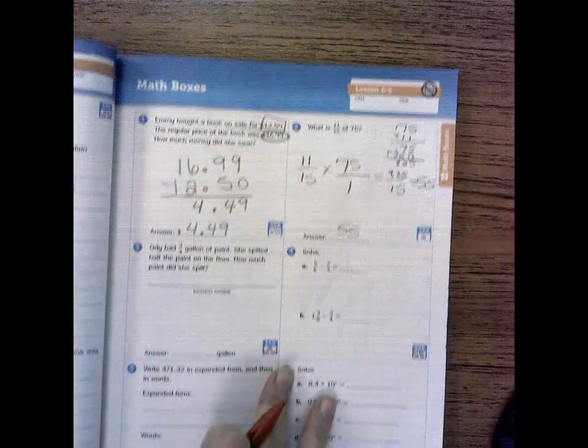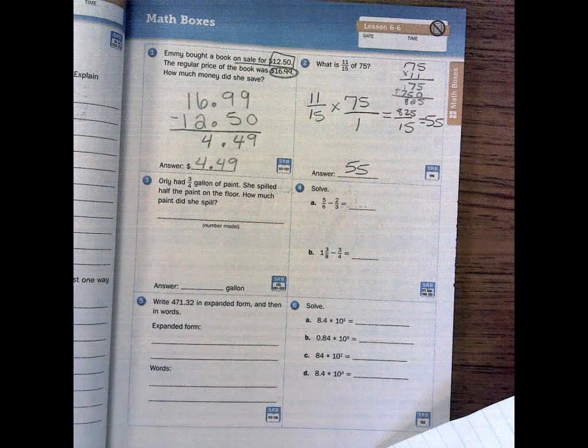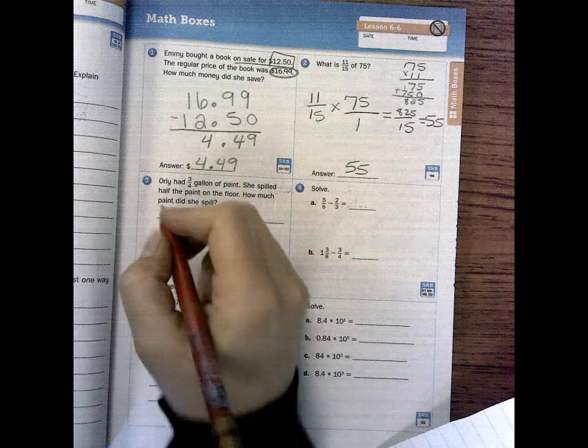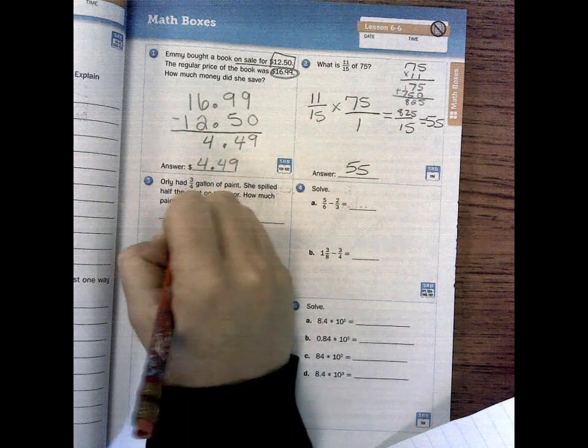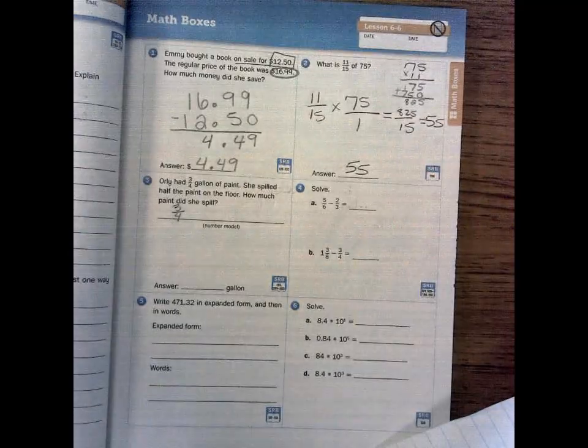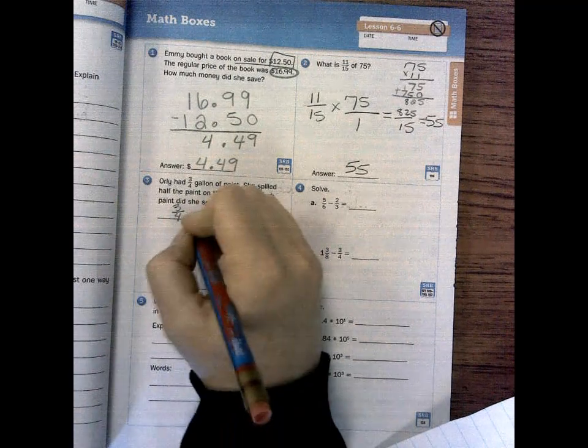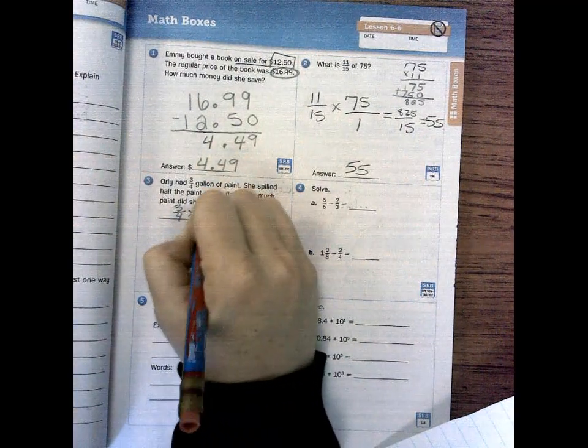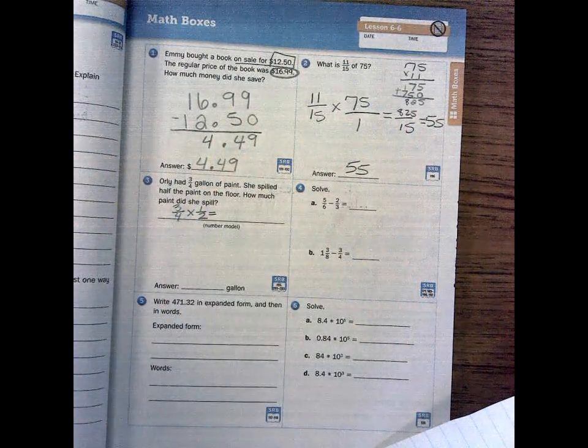Orly had 3/4 of a gallon of paint. She spilled half the paint on the floor. How much paint did she spill? So she had 3/4, and she spilled half of that. So how much did she spill? It's a multiplication problem. So we're going to multiply straight across.